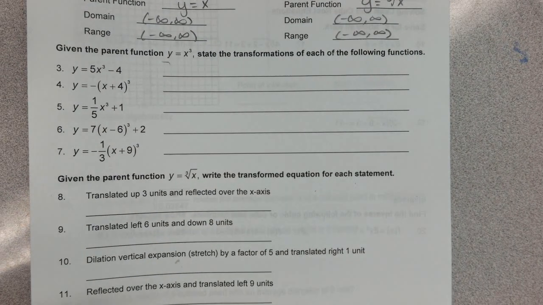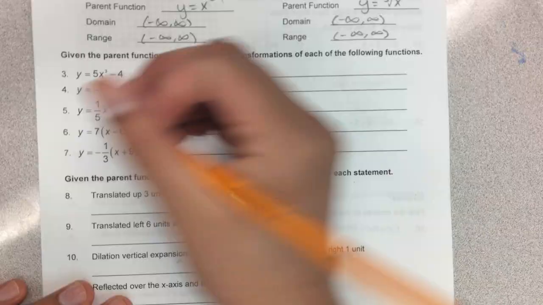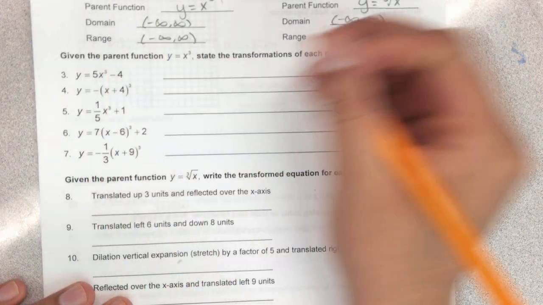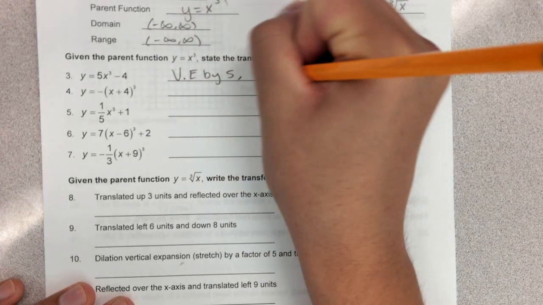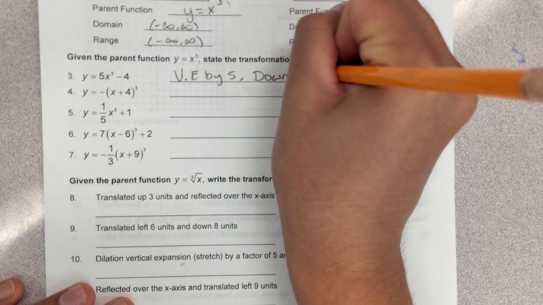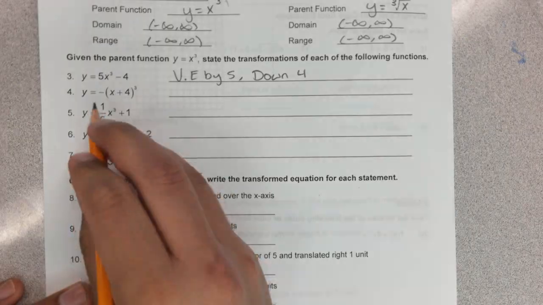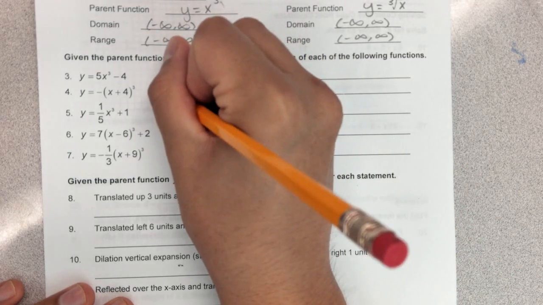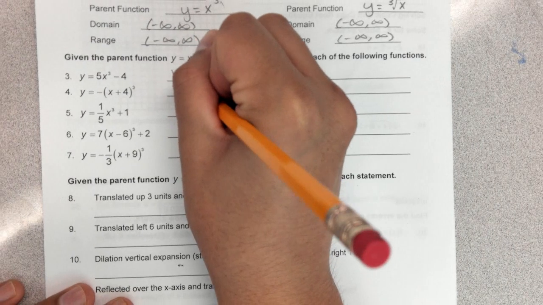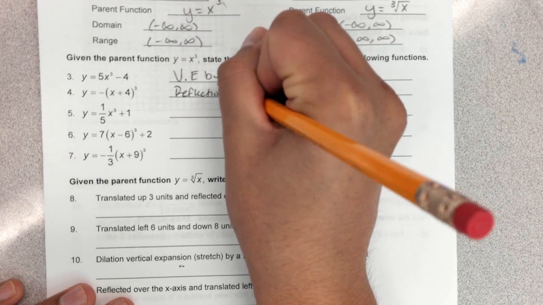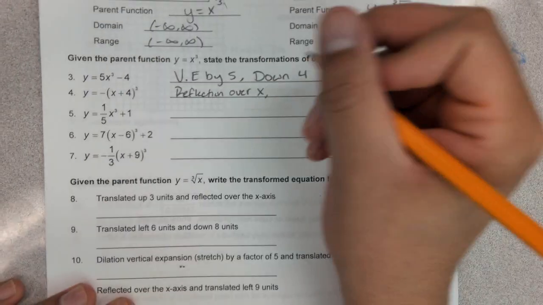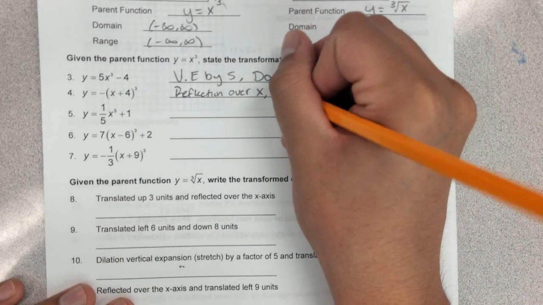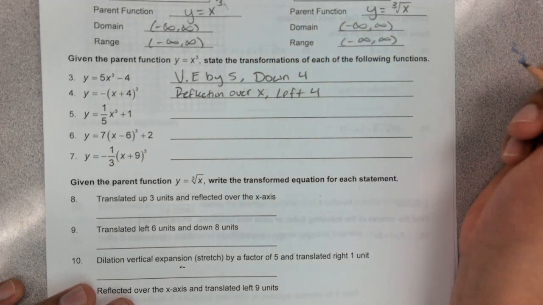Then 3 through 7, you're just stating the transformations. Number 3, 5x cubed minus 4 has a vertical expansion by 5. It's going to have a shift down 4. Number 4, we have a negative out in front. That's a reflection over the x, or vertical reflection. And then x plus 4 is inside the parentheses cubed, so we're going to go left 4.